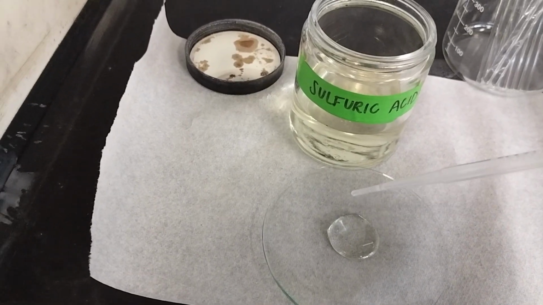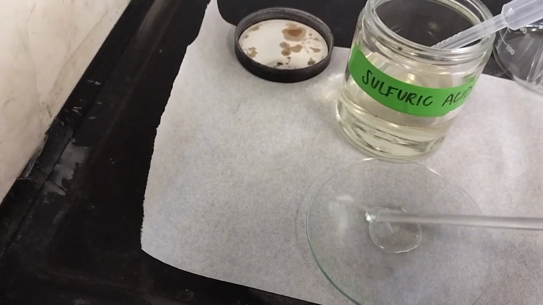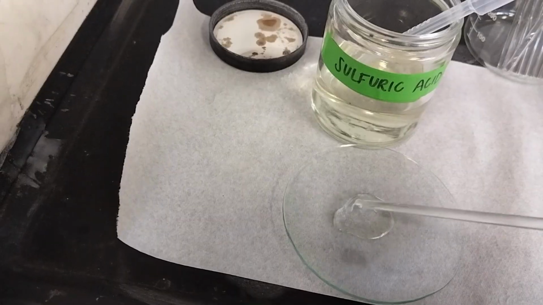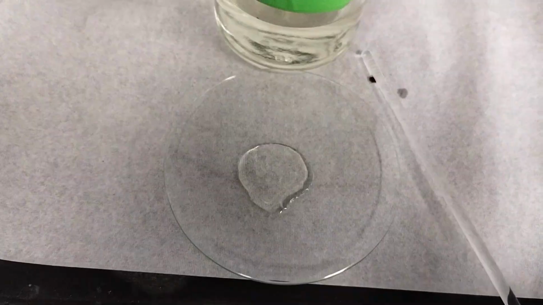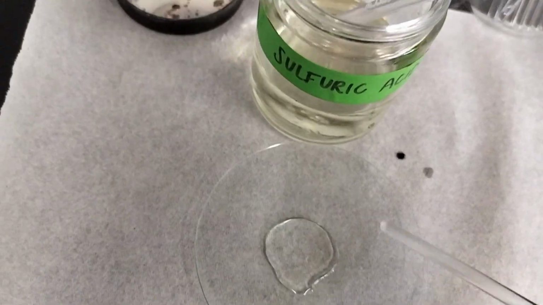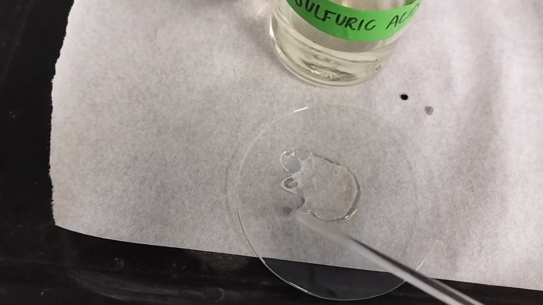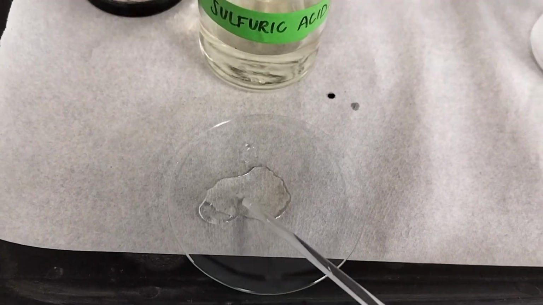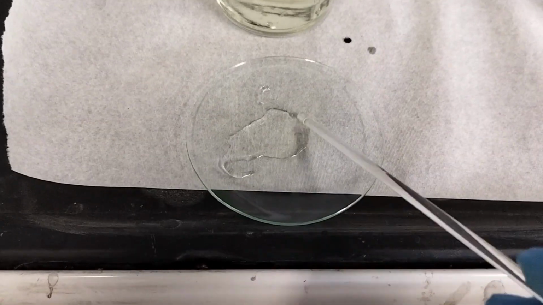Now I will stir the cotton fiber in the sulfuric acid and wait for a few minutes to see the results, and I'll come back here later. Wow! After about 3 minutes, the fiber has completely dissolved in the sulfuric acid. So this confirms that the sample is cellulosic, or this is cotton fiber.